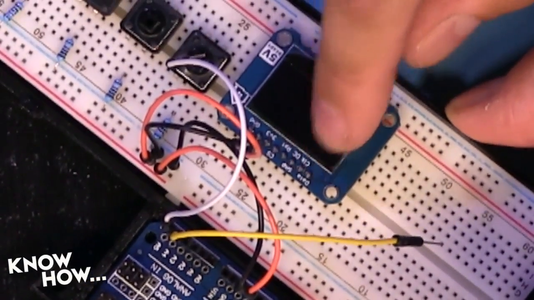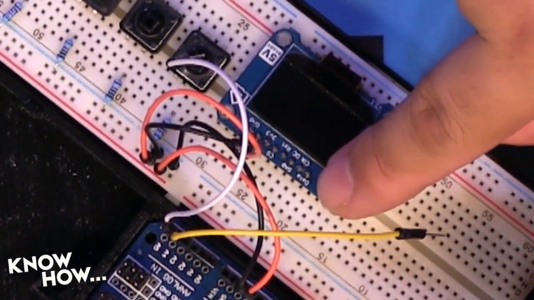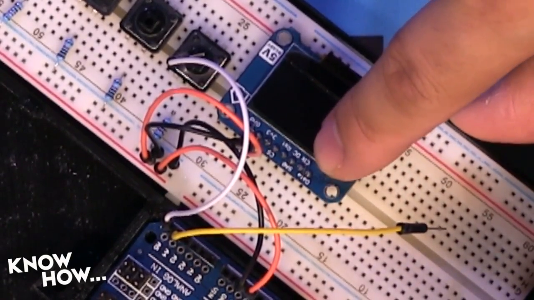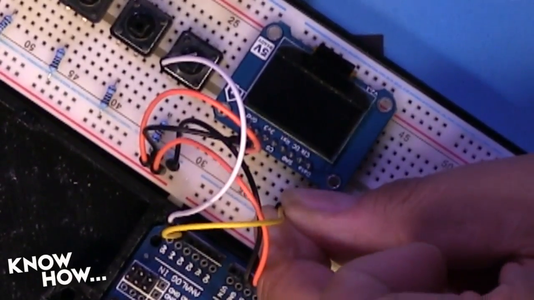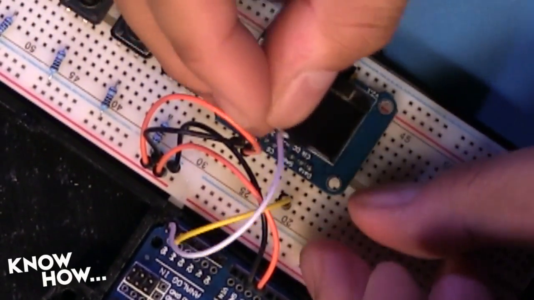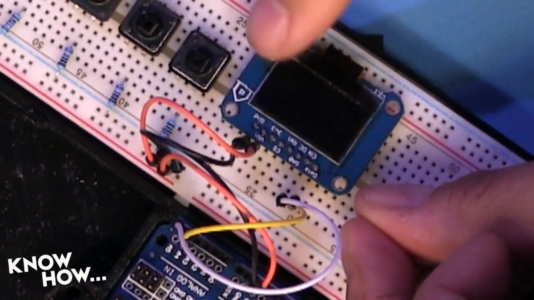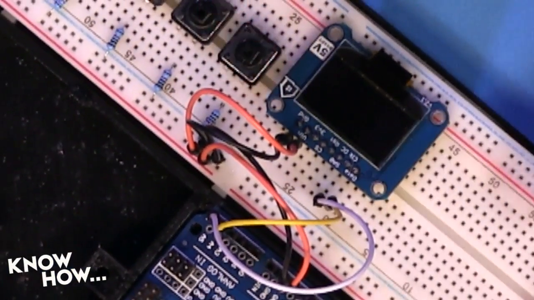And I'm not sure if you can see on this, but this tells me my first pin on this side of the OLED screen, that's data, and the second pin is clock. So data is yellow. Sorry, there we go. And clock is right there. Okay. Actually, let me make sure I plugged it in right. Yep, I did. I'm going to use one more.